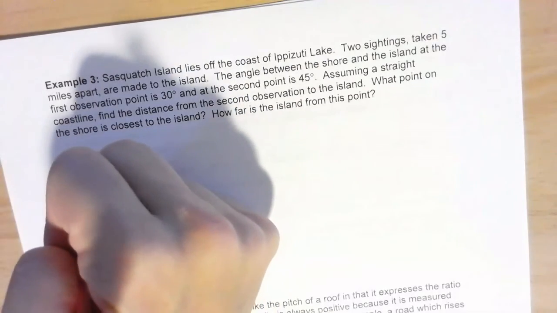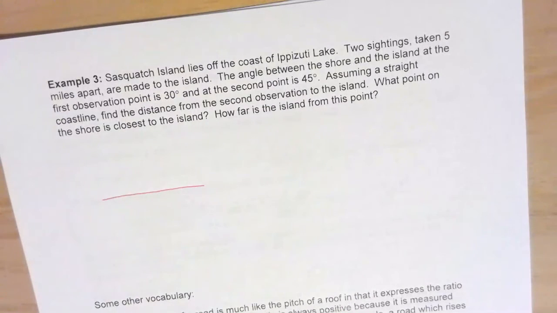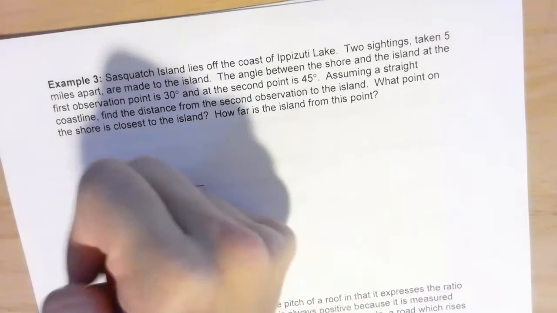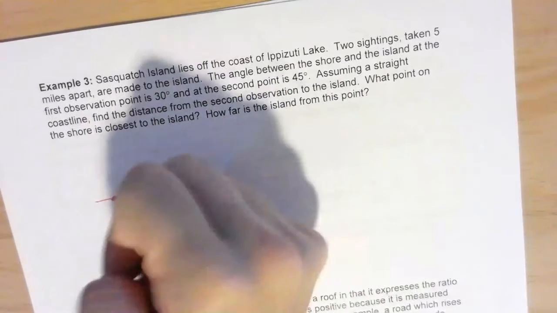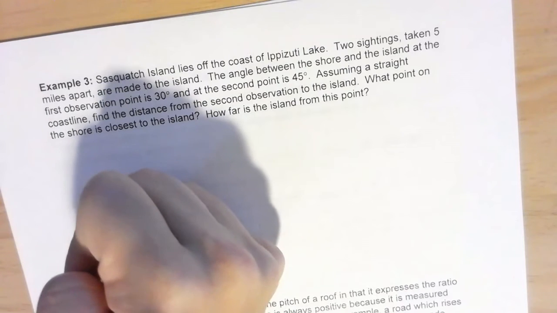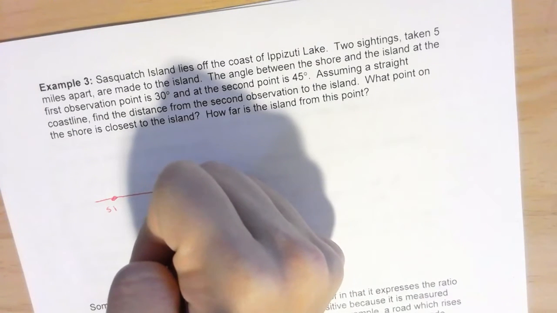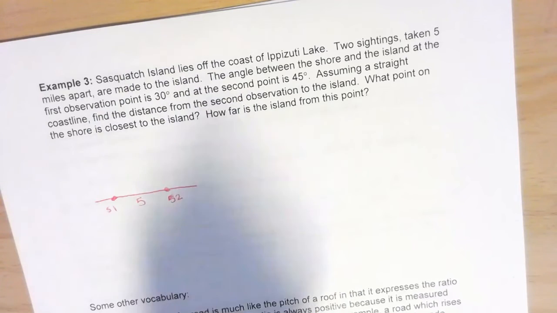Remember that we are on a shore and we're looking at an island somewhere. So we have a sighting, 2 sightings, right? We have sighting 1 and sighting 2 that are 5 miles apart.